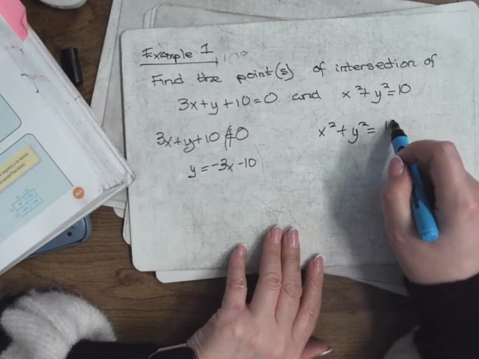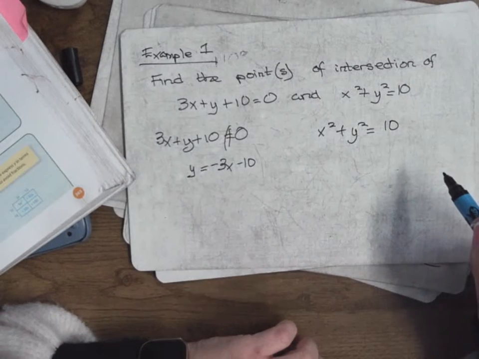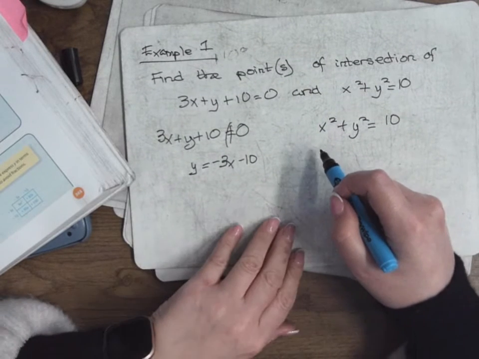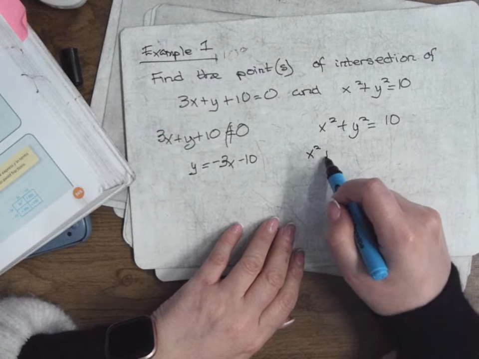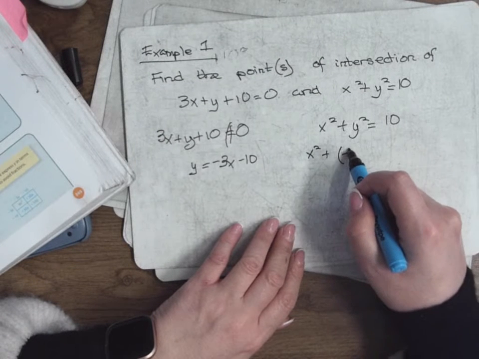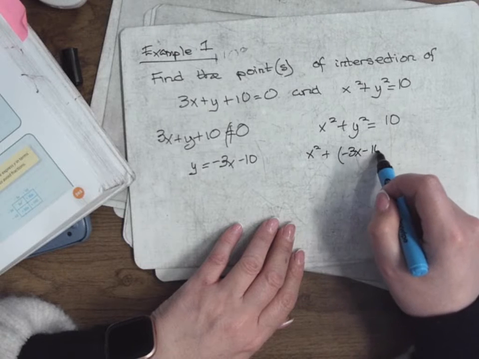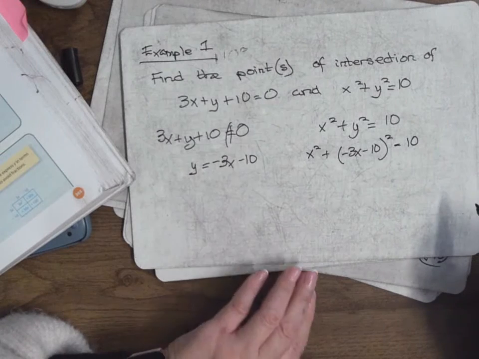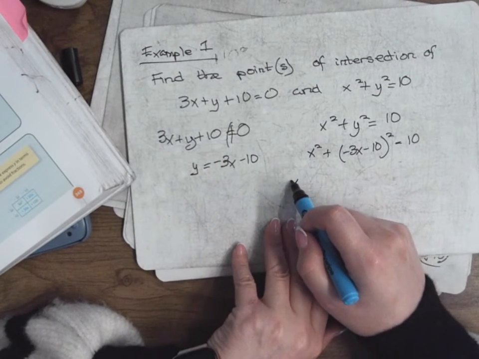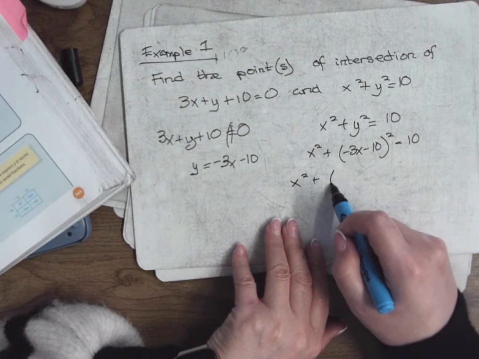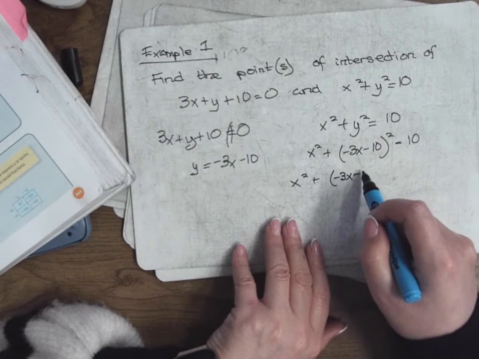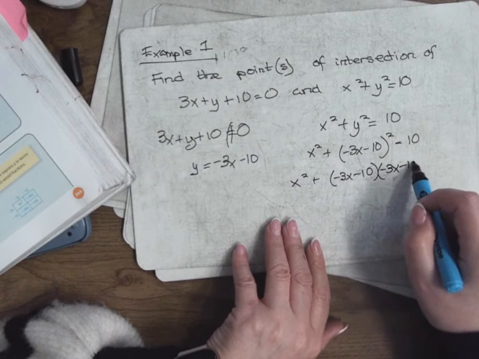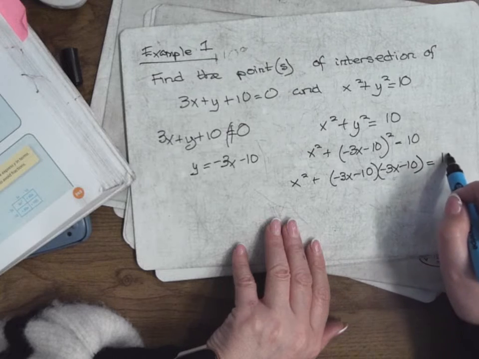And everywhere I see a y, what am I putting in? Instead of y, I'm never writing y again, I'm writing minus 3x minus 10. So x squared, and instead of that y, I'm writing minus 3x minus 10, and that's all to be squared equals 10. You with me? Right, I need to square this out. So minus 3x minus 10 squared means minus 3x minus 10 multiplied by minus 3x minus 10, equals 10. Is that okay?